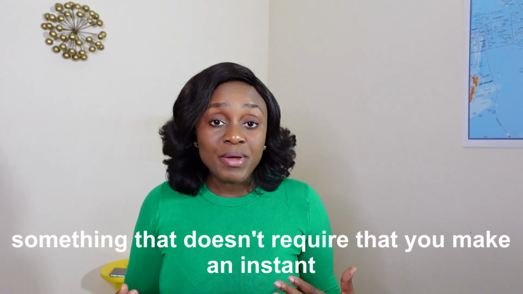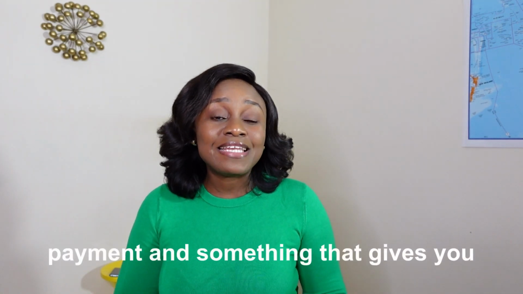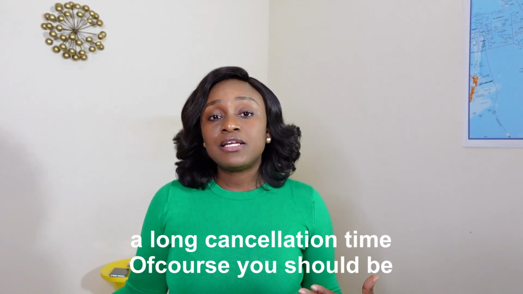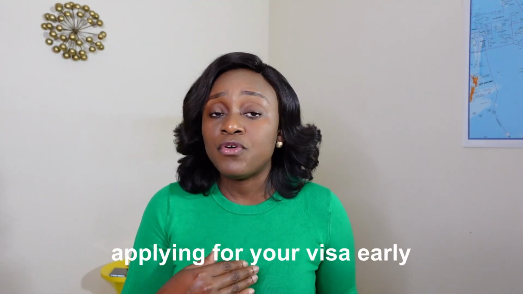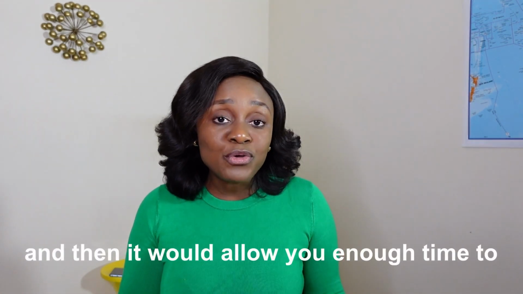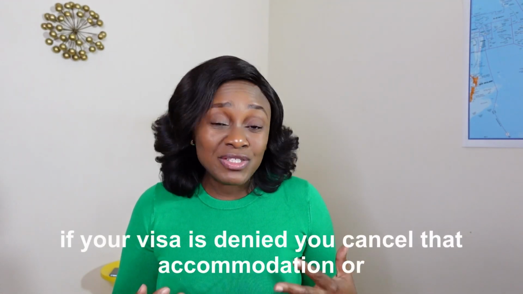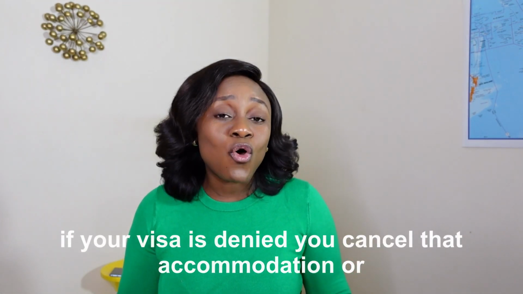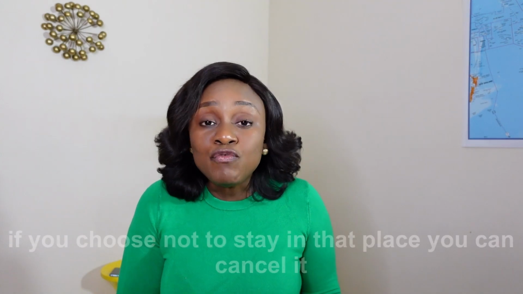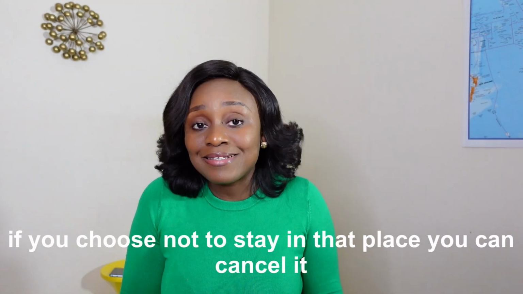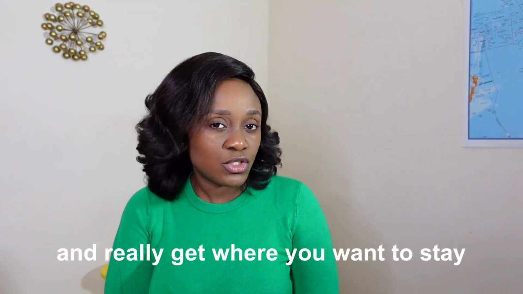So go for an option that is flexible, something that doesn't require that you make an instant payment, and something that gives you a long cancellation time. And of course, you should be applying for your visa early, and then it would allow you enough time to cancel that accommodation if your visa is denied, or even if your visa is granted, if you choose not to stay in that place, you can cancel it and really get where you want to stay.